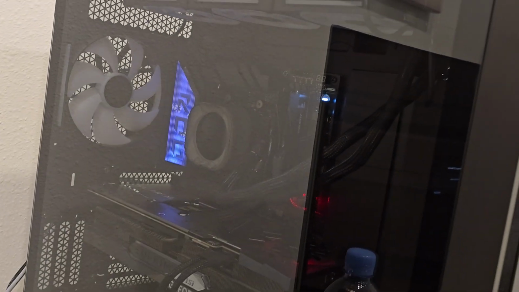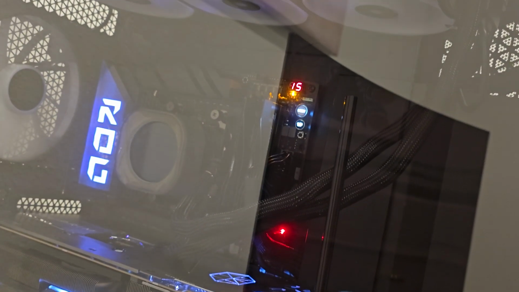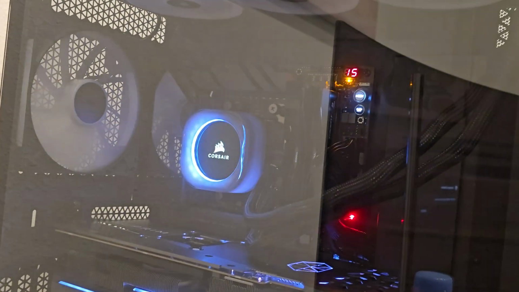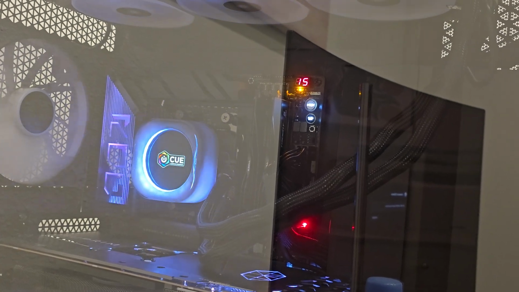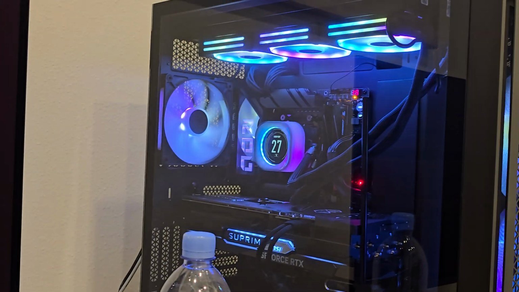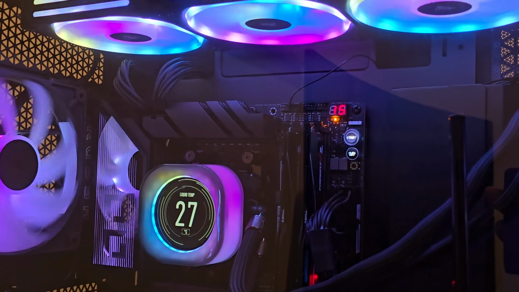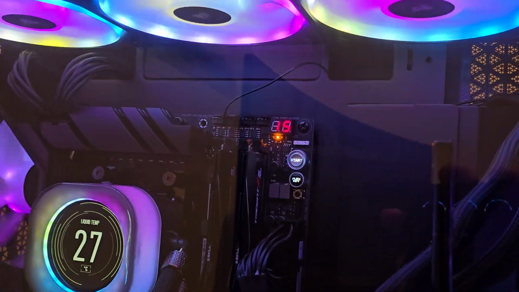Let's turn it back on. I guess it's retraining the memory. We'll see what happens.